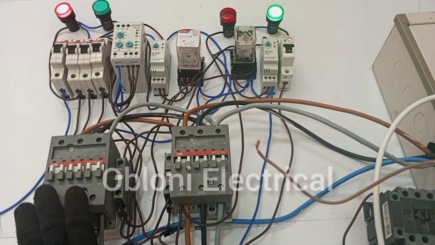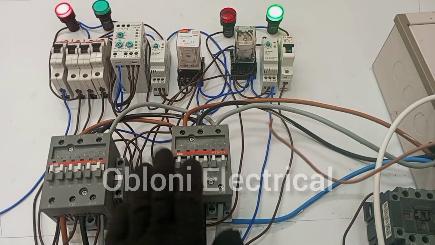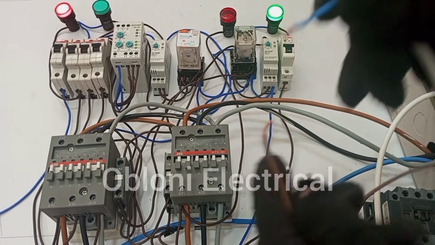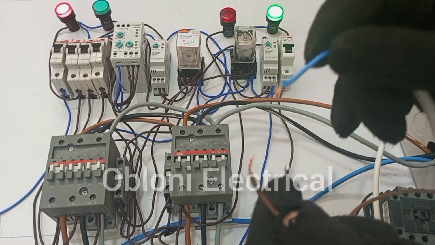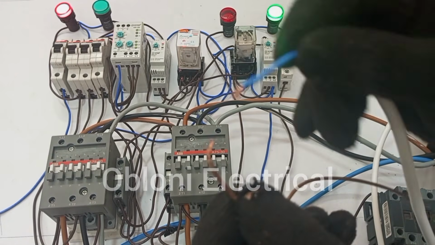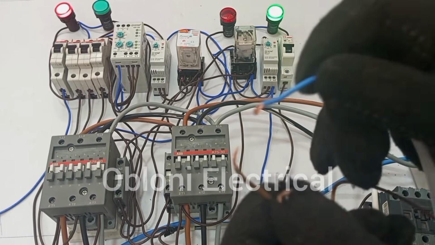Right now, though our supply is restored, the generator is still on. Okay, but we need the generator to stop so that the main supply will take over. So let's see what happens when I bring these two wires together.